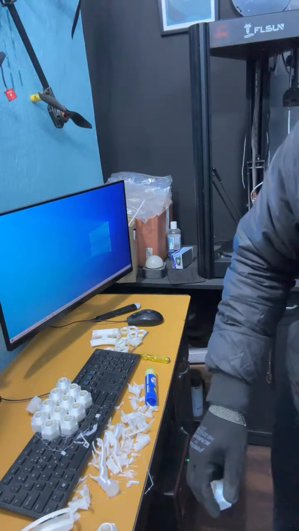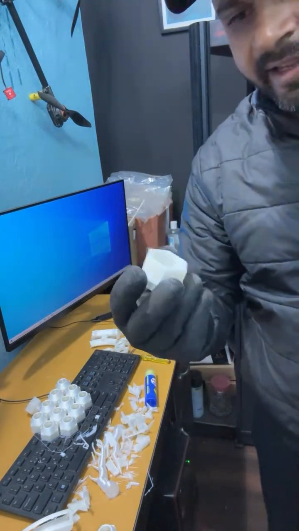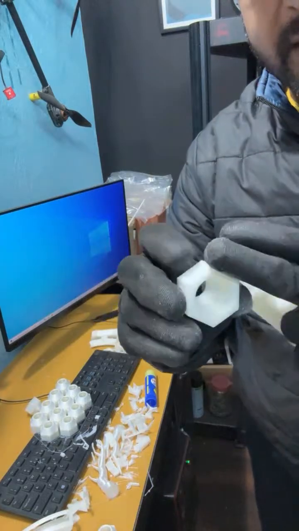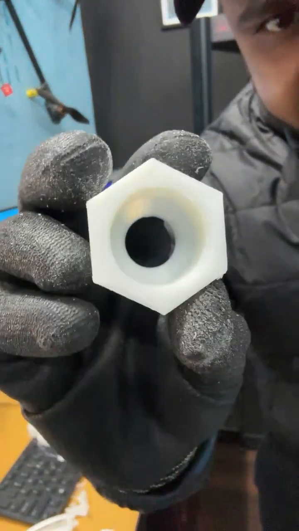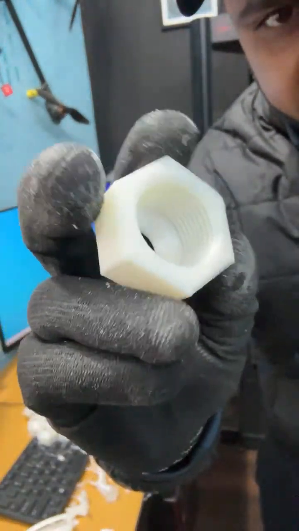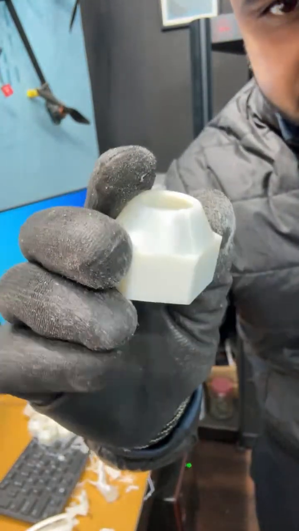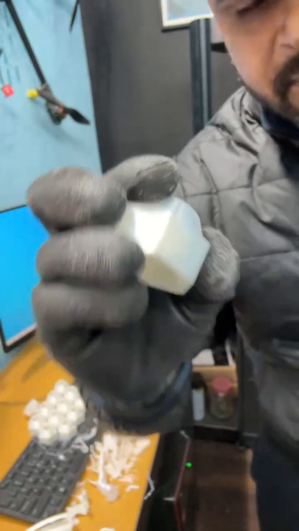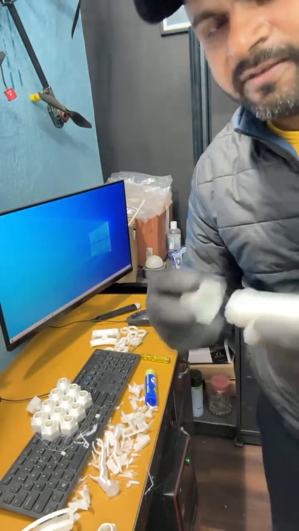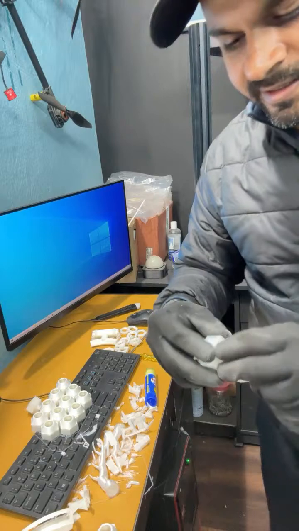Done. So here you can see this is also done. I just post processed, removed all the brims, and you can see the internal threads. Those are looking very nice, very fine, right? Very fine. And this piece is very simple. And all these designs I did by myself, only in Fusion 360, right?